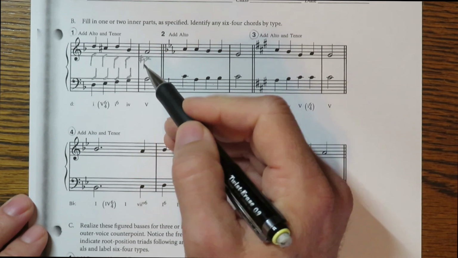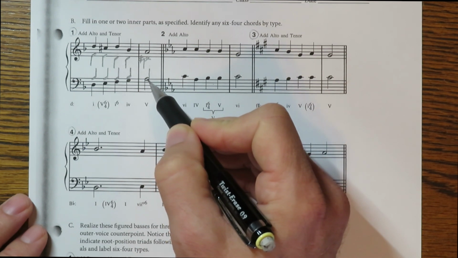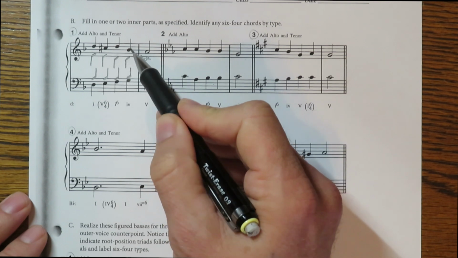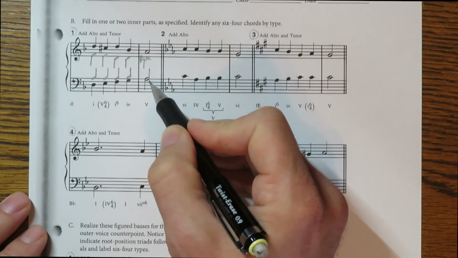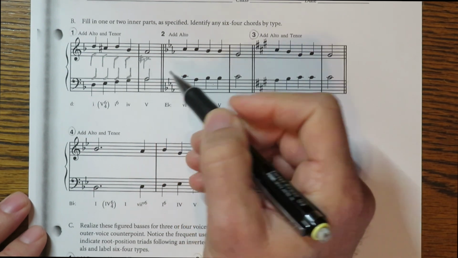Oh, B flat, going down to A. So we have the tenor and the soprano both trying to go down to this A, and that creates parallel octaves.